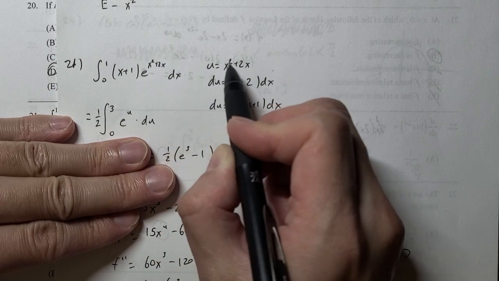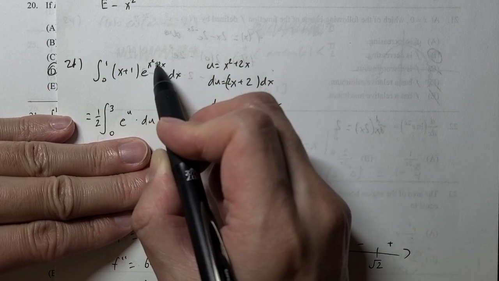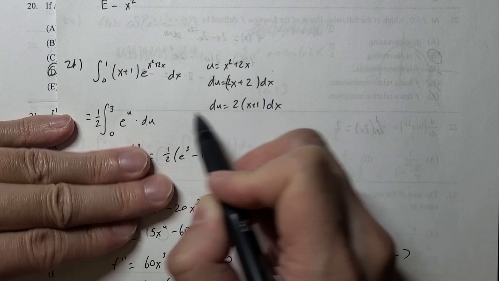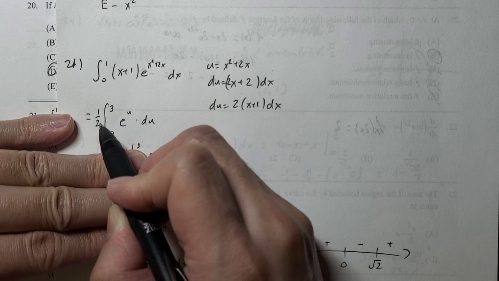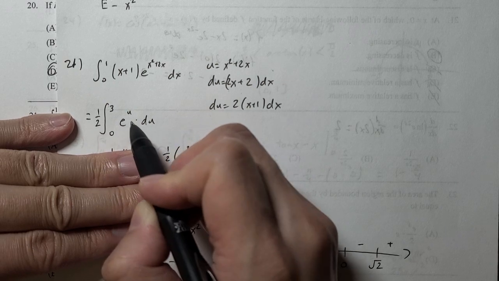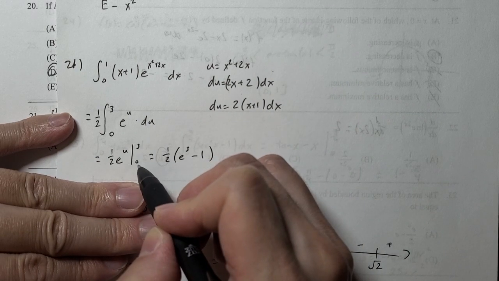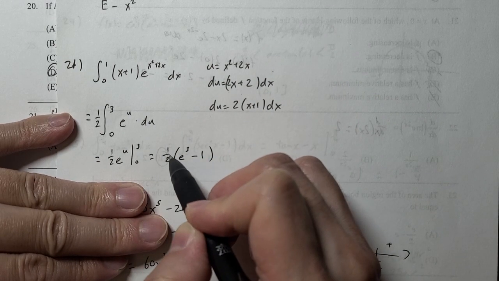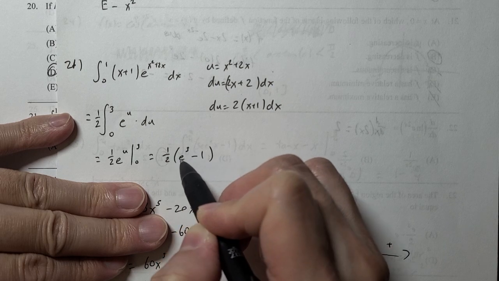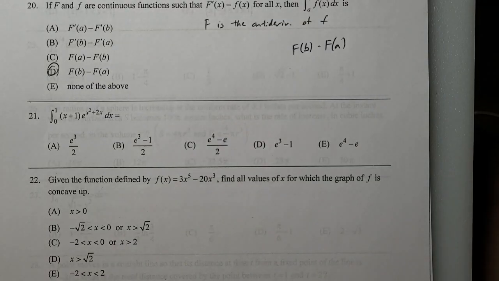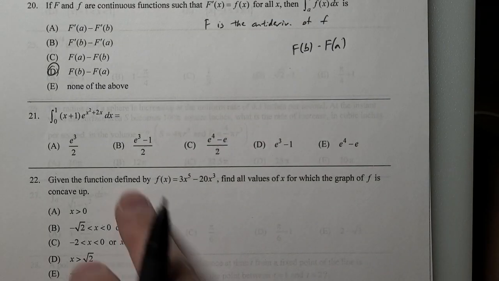E to the u, that should be easy, because this is u. How about x plus 1 dx? X plus 1 dx is du over 2. So du over 2, but I can pull the half to the front. This is a very easy integral. That's just e. So it's half e to the u. Evaluate from 0 to 3. Do fundamental theorem calculus. That is half times e cubed minus e to 0, or 1. So half times e cubed minus 1, that looks like b.